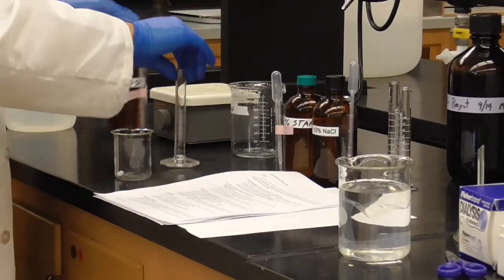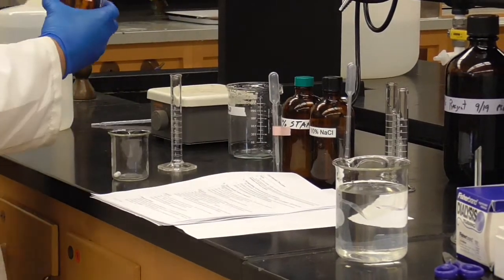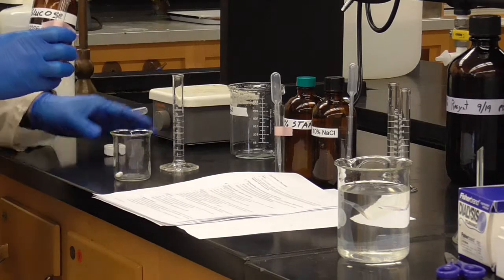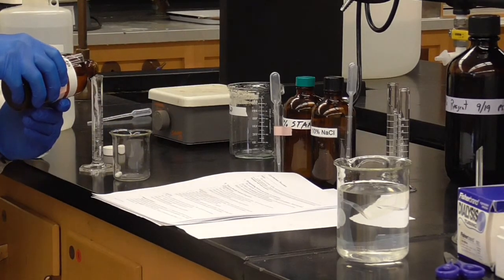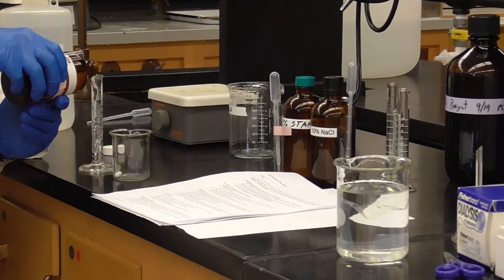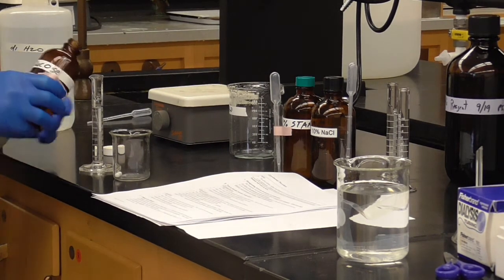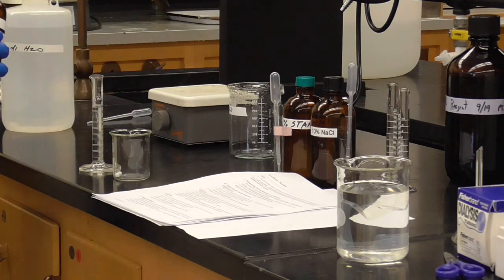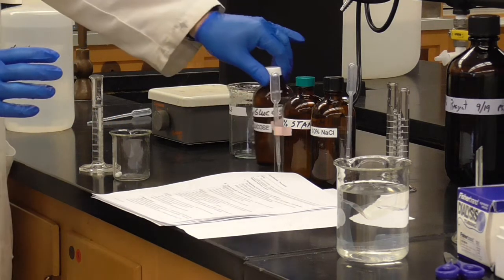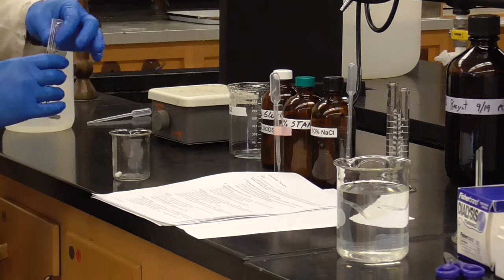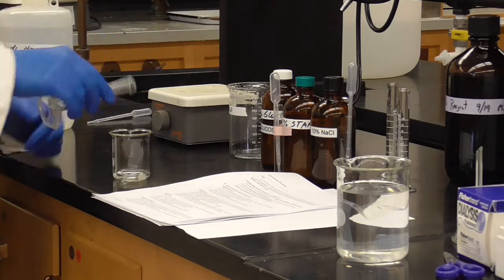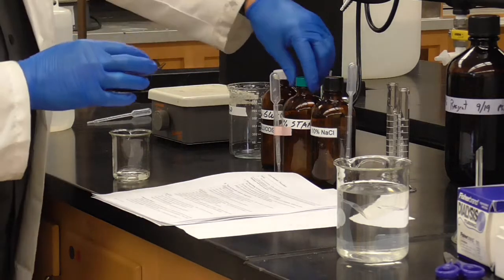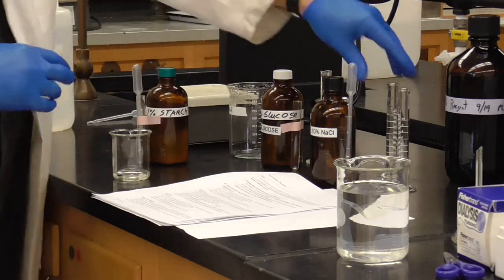So let me just do this one at a time. 10 milliliters of the glucose. As long as I get approximately 10 milliliters, that will be fine. It doesn't need to be right on, because again, we're just doing this as a qualitative test, so we can see if it's present or not. So there's my glucose solution. The second one is the starch solution.